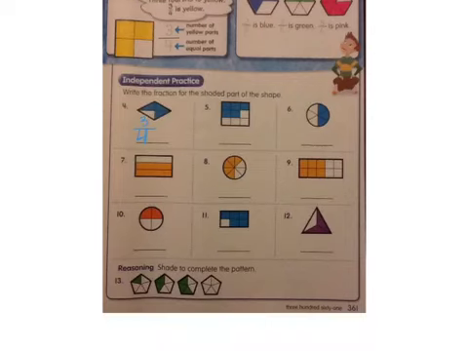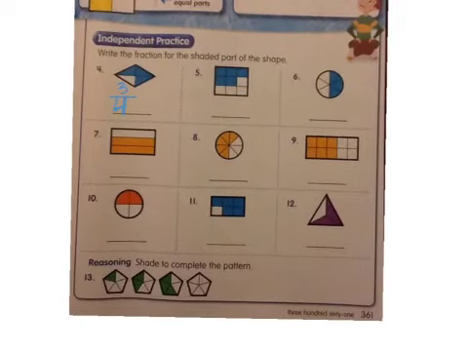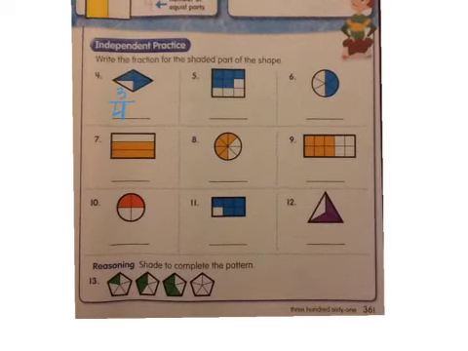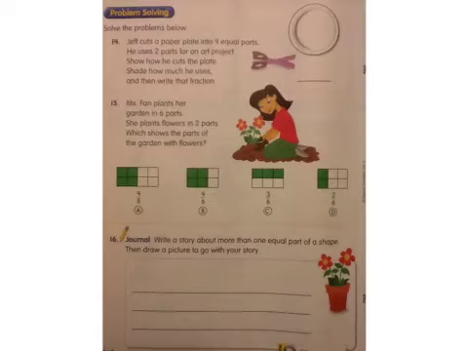Okay? Number 13 says, shade to complete the pattern. So you'll notice that in the first shape there, they have one part shaded. In the second shape, they have 2 parts shaded. In the third shape, they have 3 parts shaded. How many would the fourth shape have shaded? Okay. All right, let's take a look at the back.